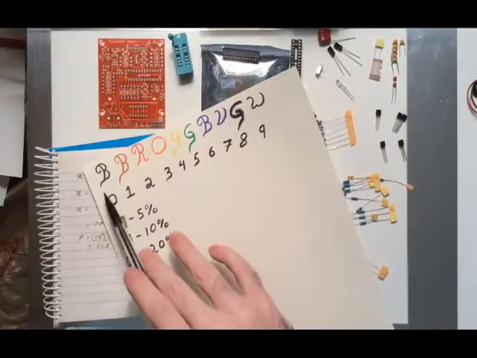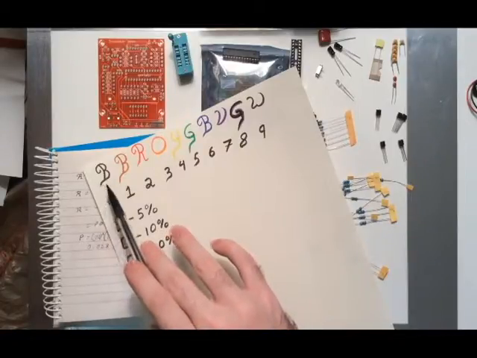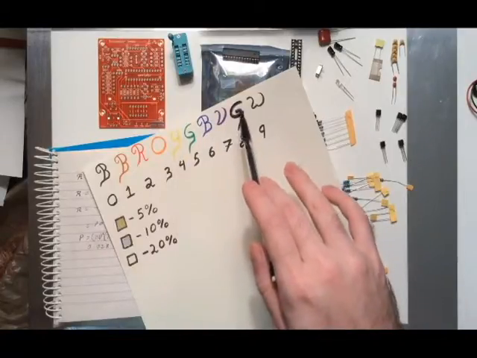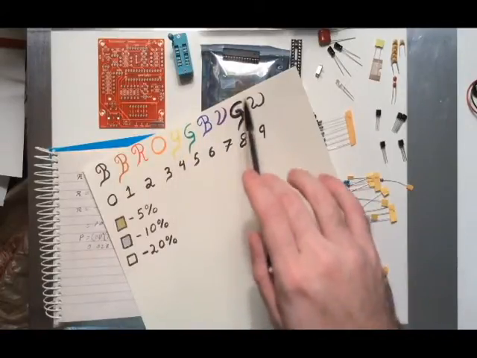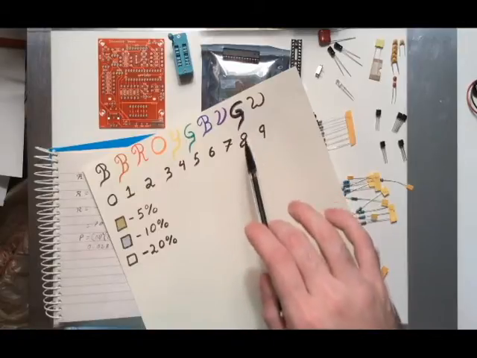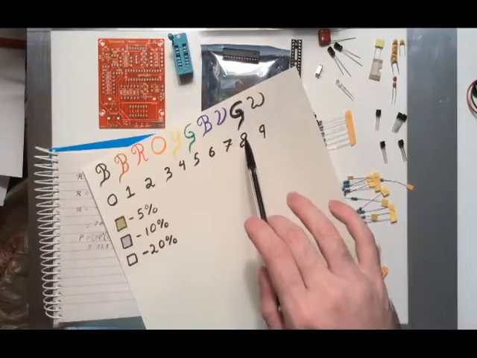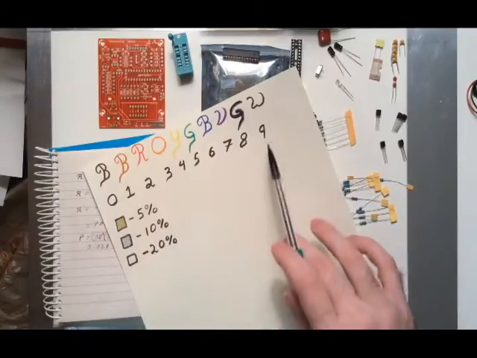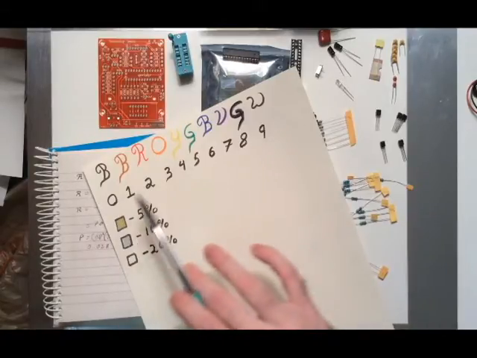Anyway, so the colors are black, brown, red, orange, yellow, green, blue, violet, gray, and white. G looks kind of messy there because I was trying to make a gray pen mark, but it didn't work too well. And each of those corresponds to a number.